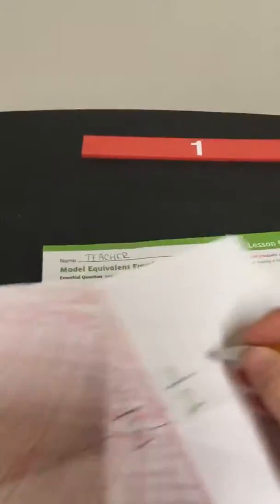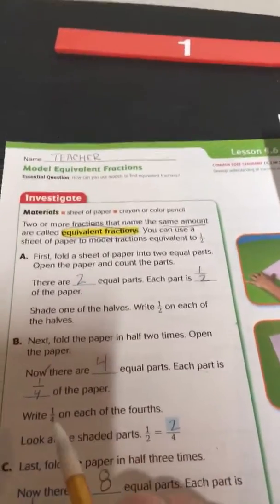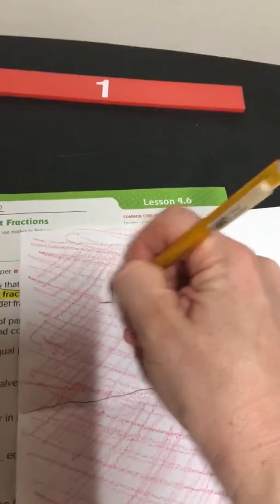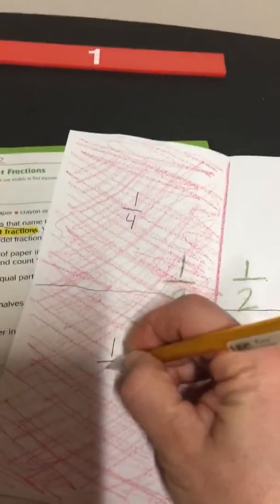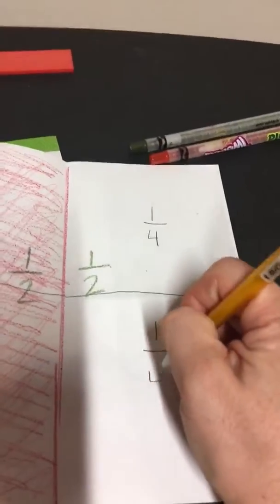Okay, so now we have 1, 2, 3, 4. I'm going to take my pencil and draw across my new line so that we can see it a little better. It's not a perfect drawing, but there we go. So we have 1, 2, 3, 4 in our whole. Now there are 4 equal parts. Each part is 1/4 of the paper. So we're going to write 1/4 on each of the fourths. On my paper, I'm going to write 1/4, 1/4, 1/4, and 1/4. So I have four 1/4s. Okay, check.